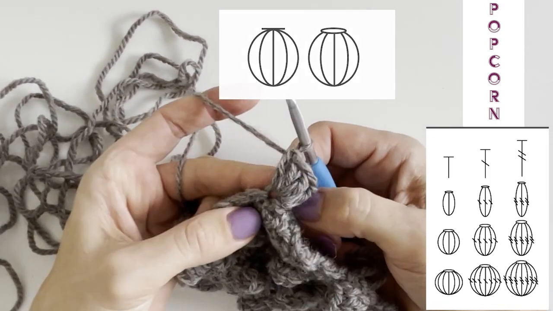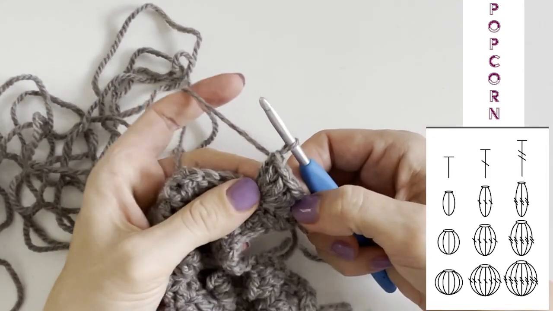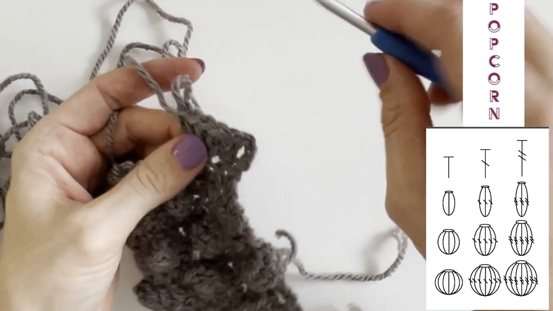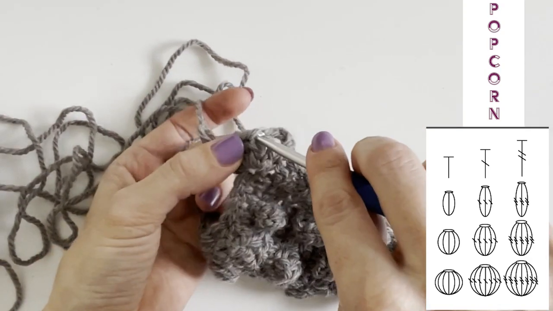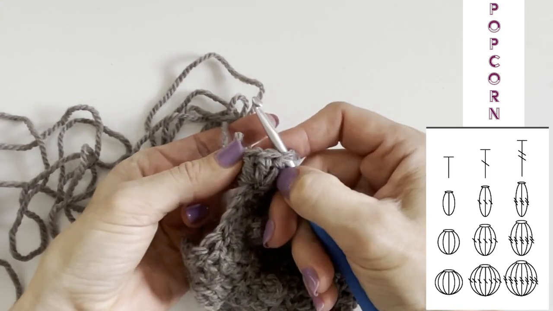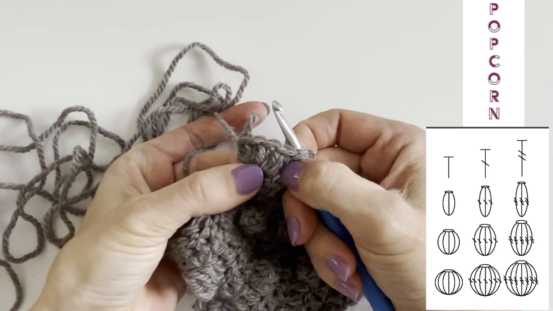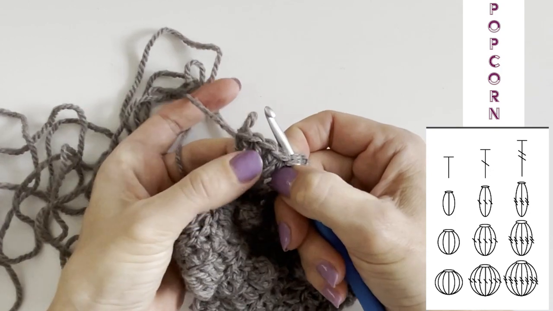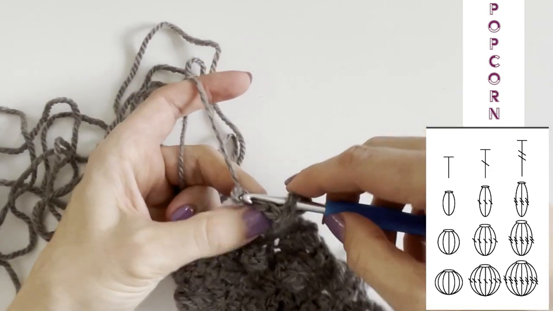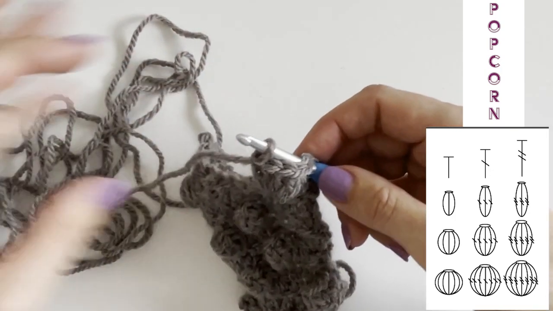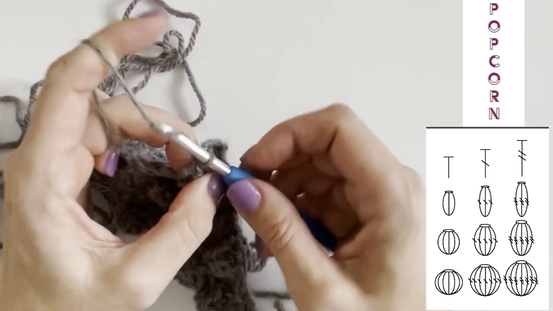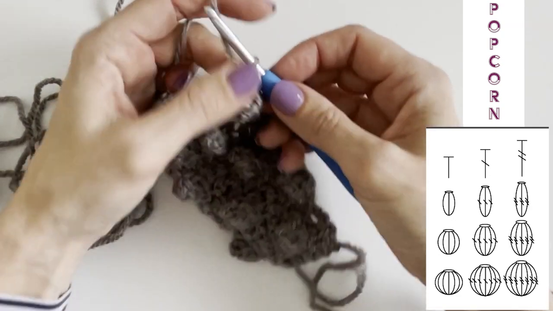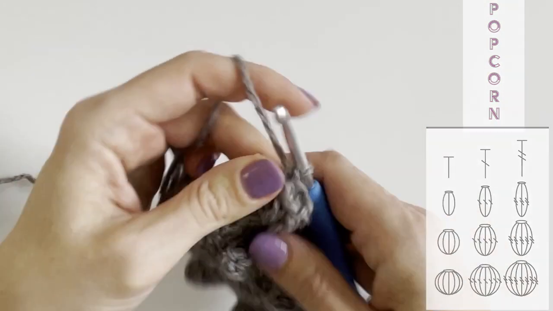After completing 5 treble crochet UK turns or 5 double crochet US turns, drop the loop from the hook, insert your hook into the first stitch of the 5, pick up the loop you dropped, pull it through, and I like to work one chain extra to secure the popcorn stitch.